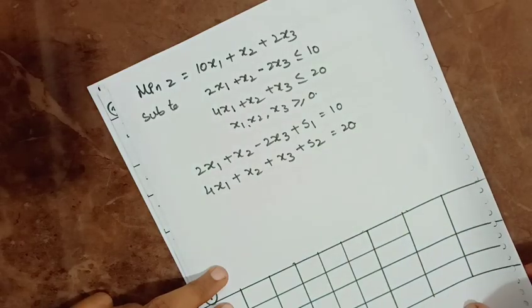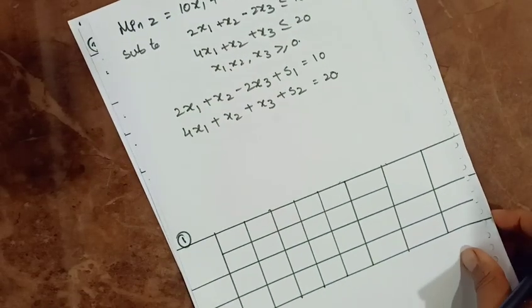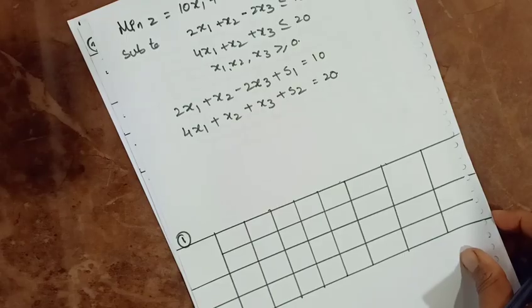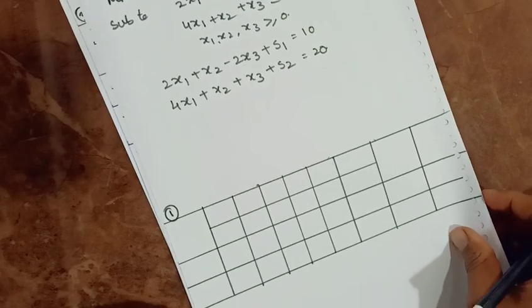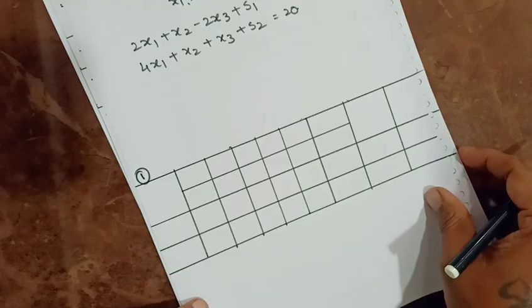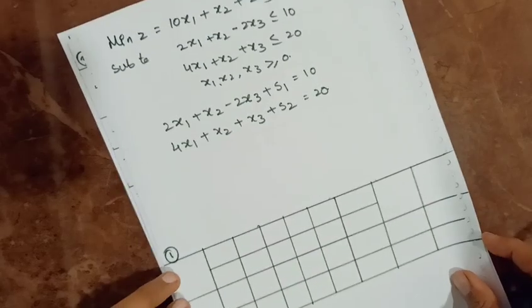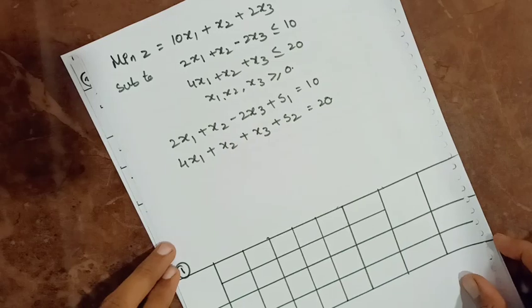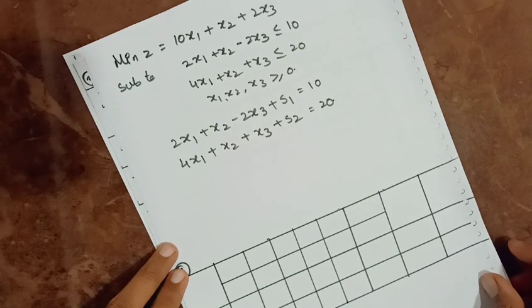So in the Simplex method, we have to draw the iteration table. With the help of the iteration table, we can solve the Simplex method.